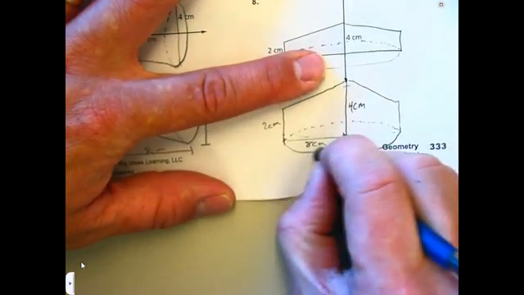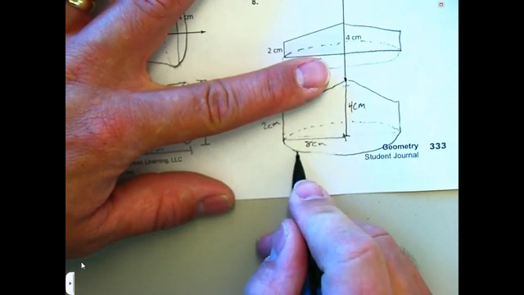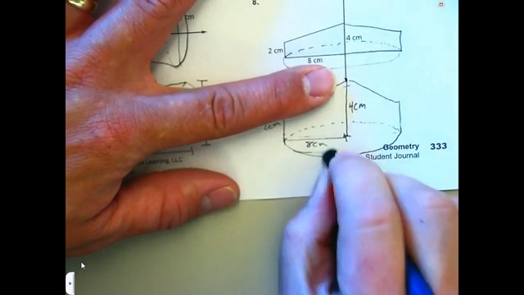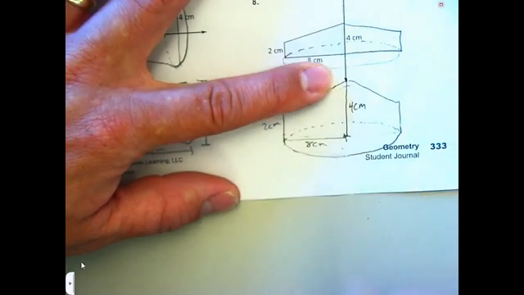Okay, this kind of got punched in right there. I don't know. Yeah. Cool, man.